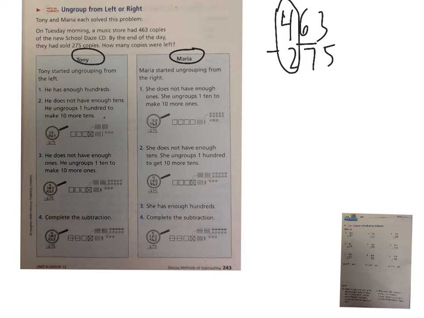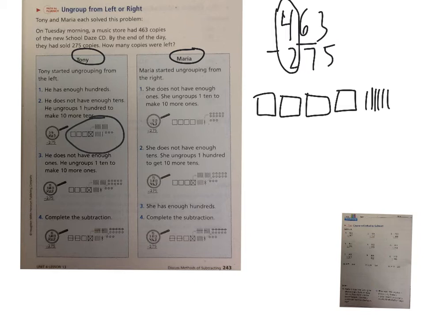He takes his hundreds. He has 400 first, and 63. 2, 3, 4, 5, 6. 1, 2, 3. Okay? And he looks and says, okay, I have enough hundreds to take away 2. Because he's ungrouping from left to right. So he's starting on the left. I like going from the right, but he does it from the left.